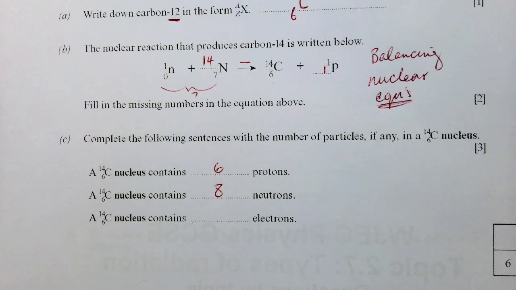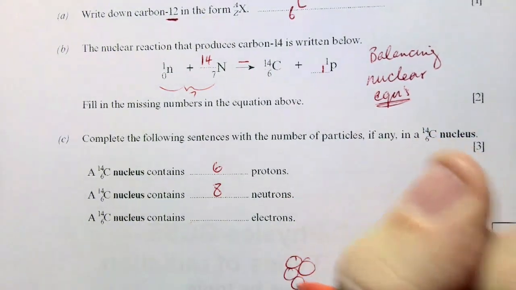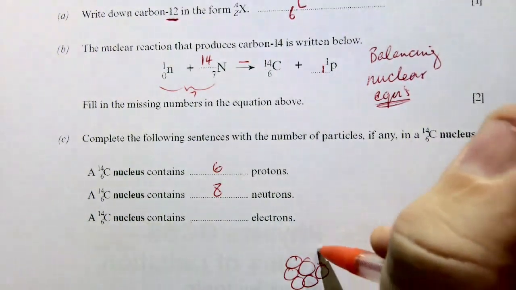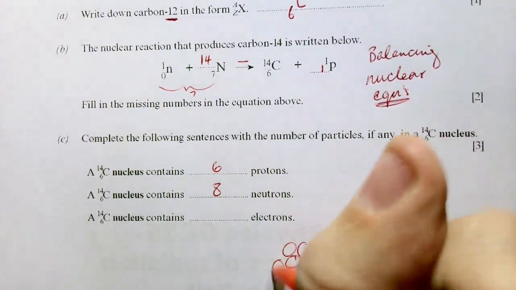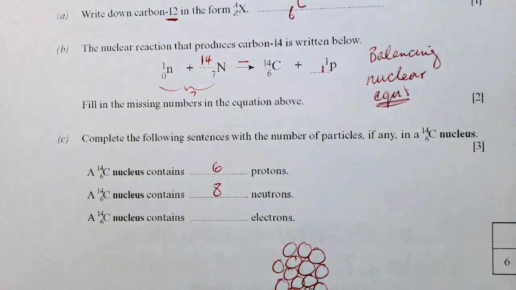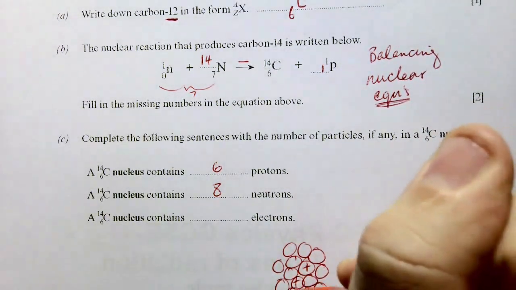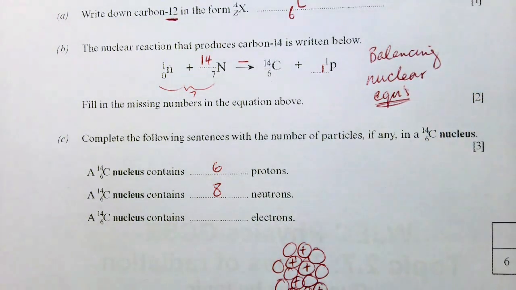This is literally an examiner trying to catch you out here, because the nucleus, if we recall how a nucleus is constructed, is made up of protons and neutrons. So we've got 1, 2, 3, 4, 5, 6, 7, 8, 9, 10, 11, 12, 13, 14 nucleons. So that's 6 protons. I'll denote those with a little plus randomly.